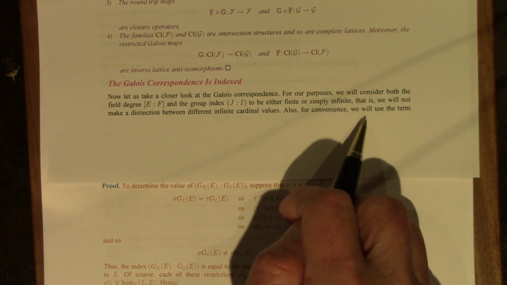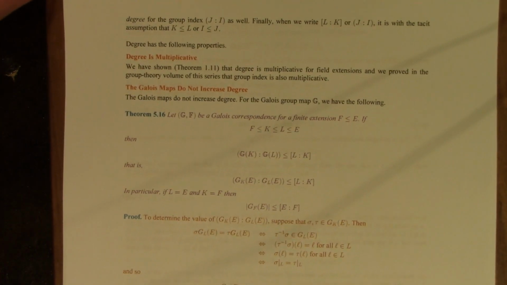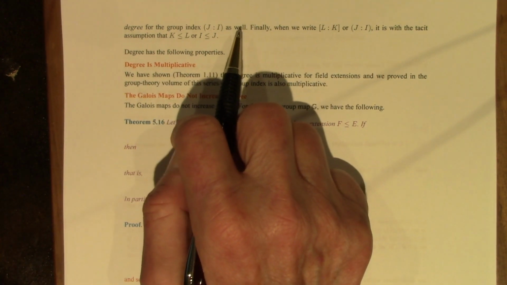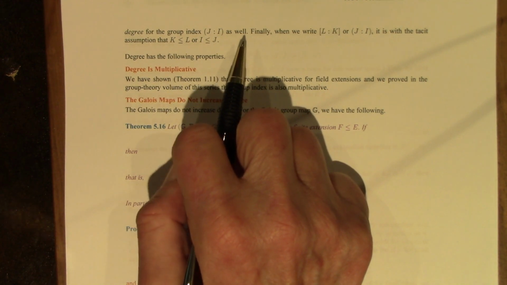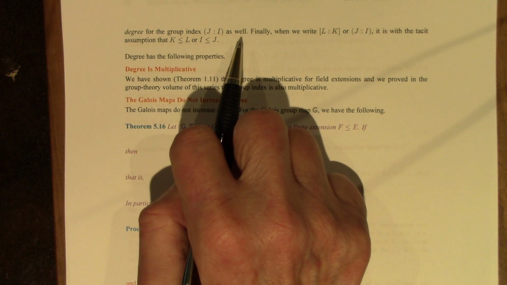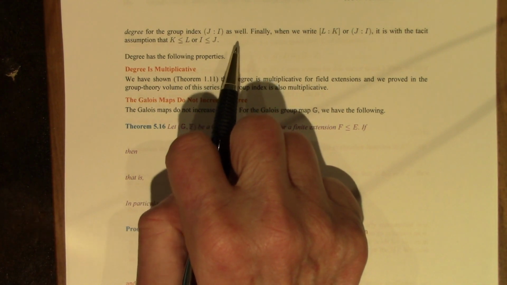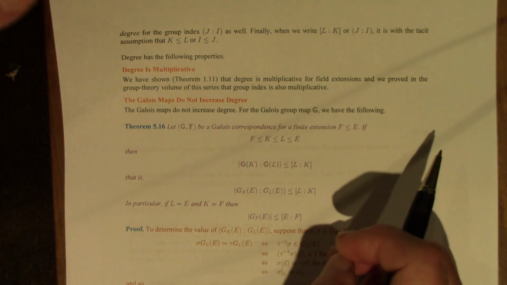Also, for convenience, I'm going to use the term degree for the group index as well as the field degree, so that I don't have to keep saying something about the field degree and then basically the same thing about the group index. I can just simply say the degree, and it covers both cases. You'll see what I mean when we get to it.